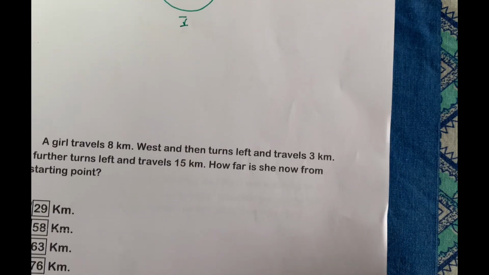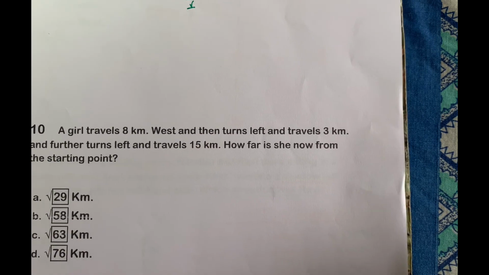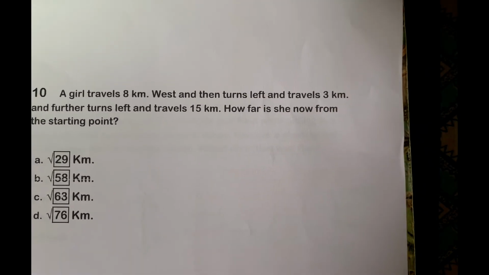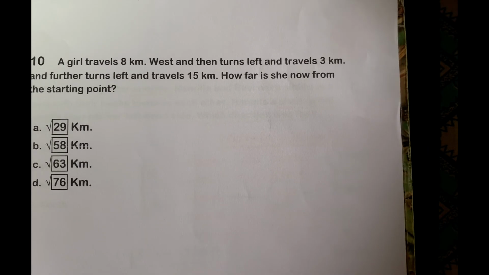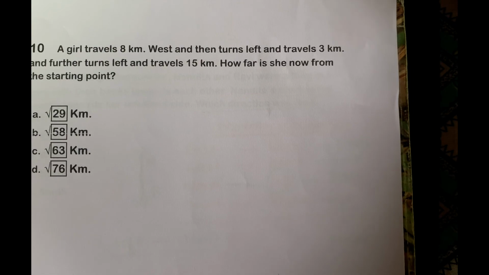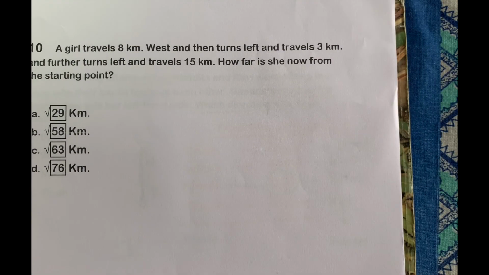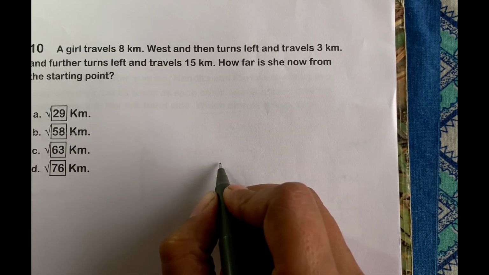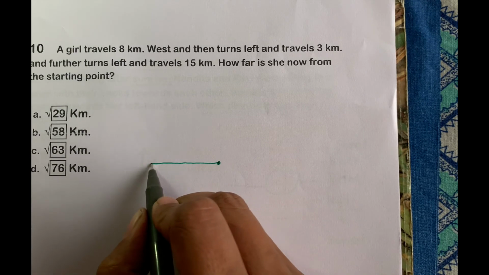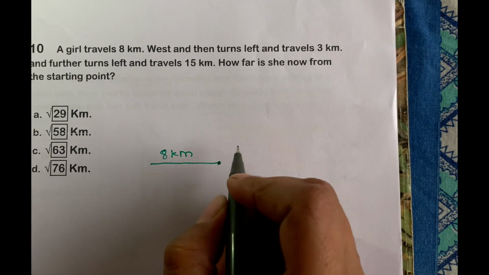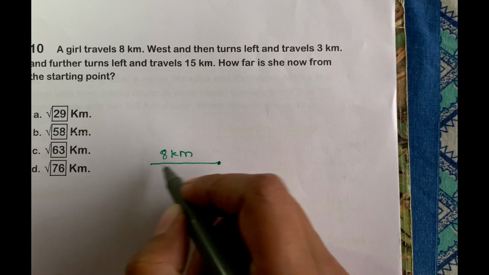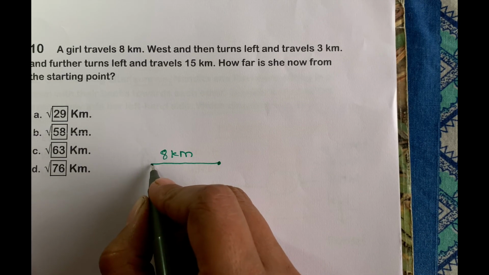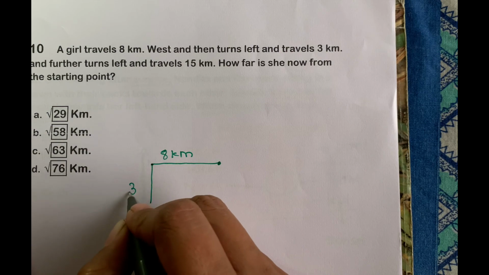Next question. A girl travels 8 kilometers west and then turns left and travels 3 kilometers and further turns left and travels 15 kilometers. How far is she from the starting point? So, let's take this as the start point, and from here 8 kilometers to the west and then she turns left. Once she is facing west, this is the right, this is left. So from here she turns left and travels 3 kilometers.